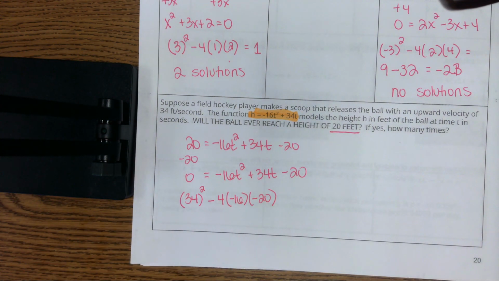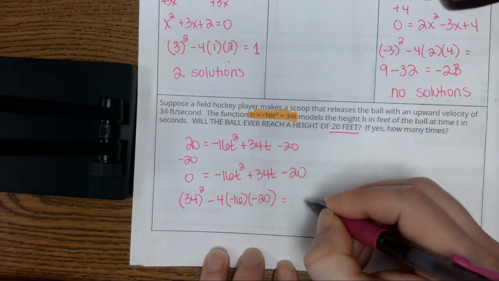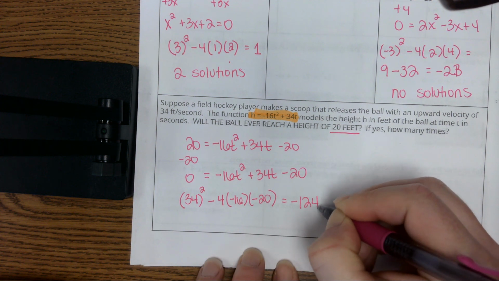You probably want a calculator for this. I got negative 124. That's what I got, and it sounds like Braden got that too.